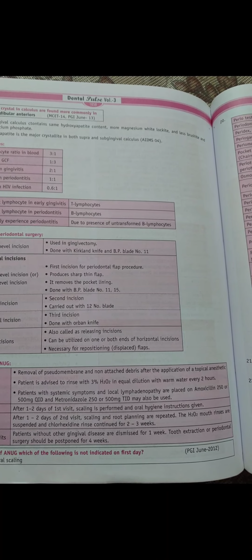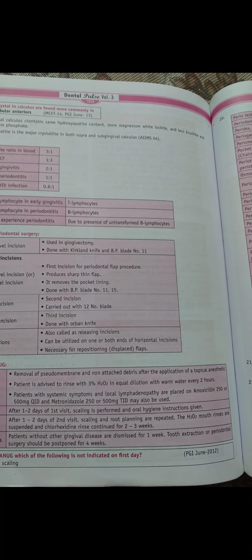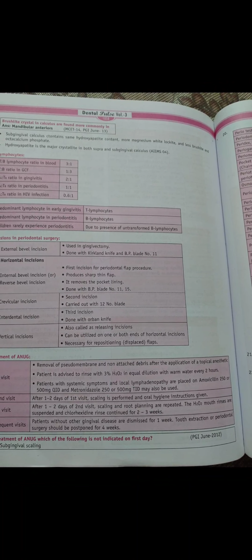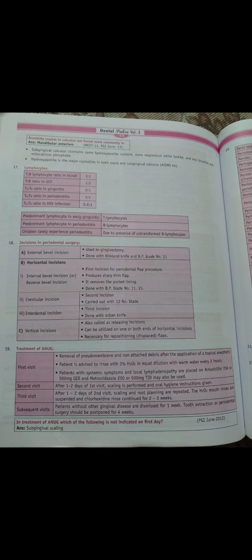After this, in the subsequent visits, patients without other gingival disease are dismissed for 1 week. Tooth extractions or periodontal surgery should be postponed up to 4 weeks. If there is a need for extraction in those patients, you postpone it for up to 1 month, and after that you take it out. So this is the complete plan for ANUG patients. And a question in treatment of ANUG: which of the following is not indicated on the first day? That is scaling. You need not do scaling on the first day; you perform it in the second and third visit.